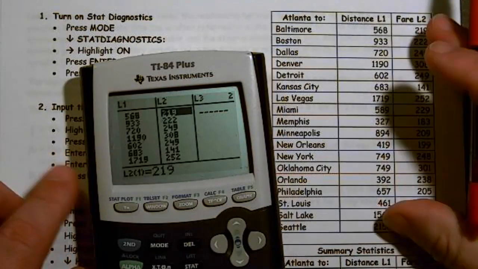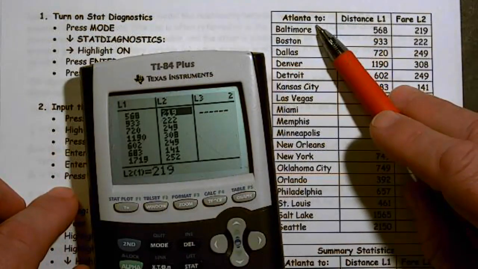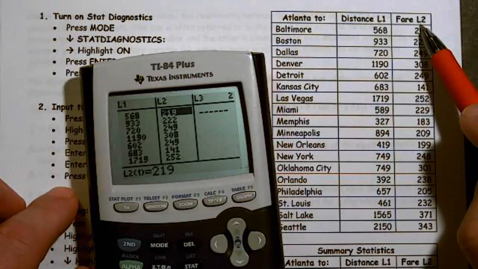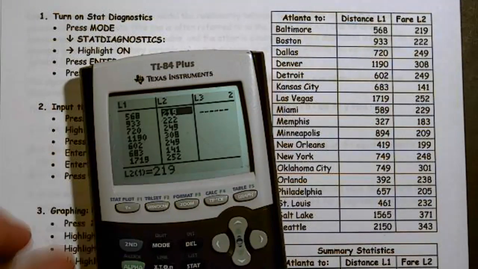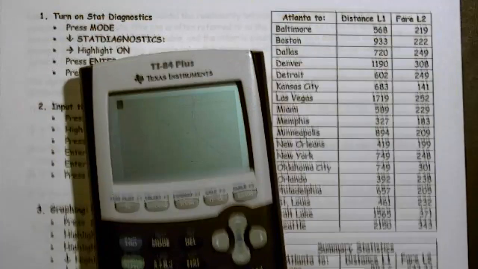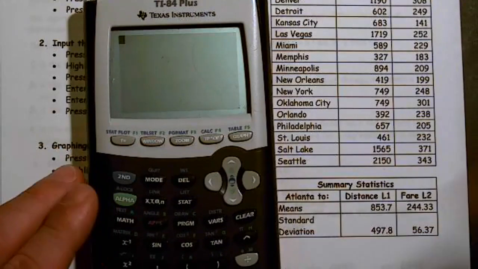And what we're working on in this case is flying airfares from Atlanta, and we have a distance in miles, and then we have an airfare in dollars. Now, once you have that data in, you probably want to do a real quick check to make sure you don't have a data entry error, because it's a lot of data.